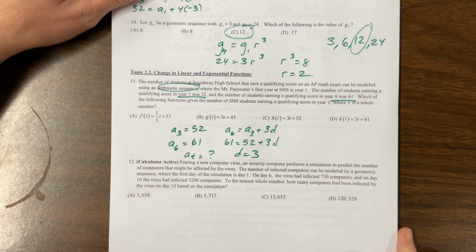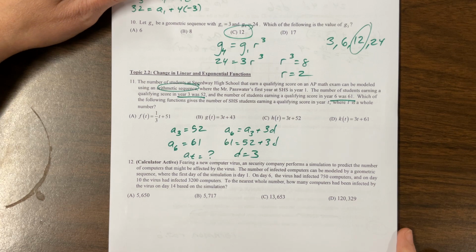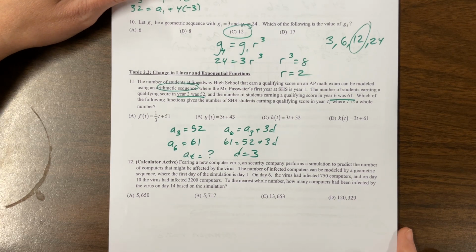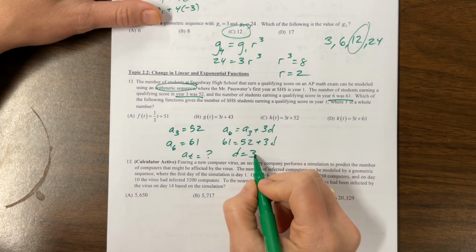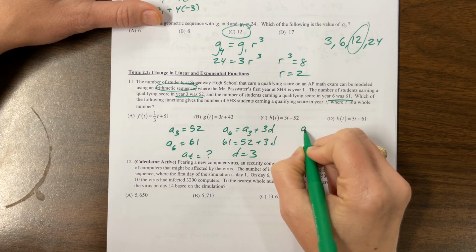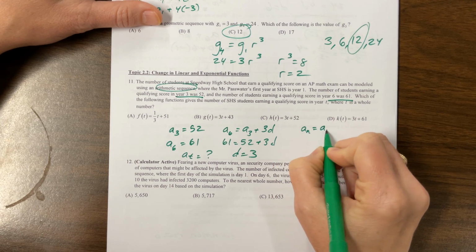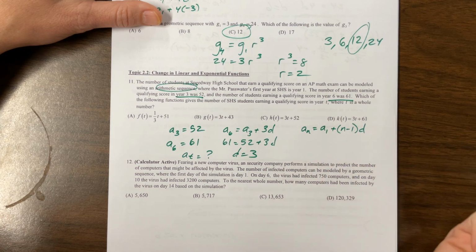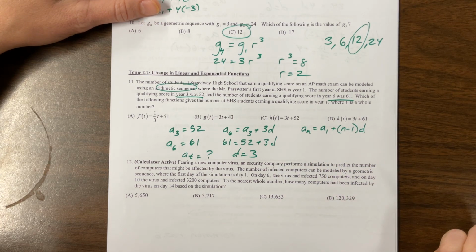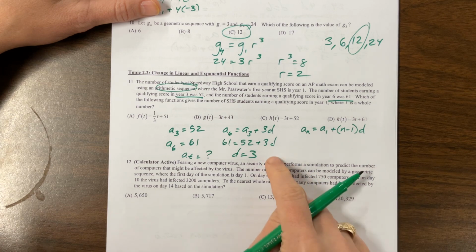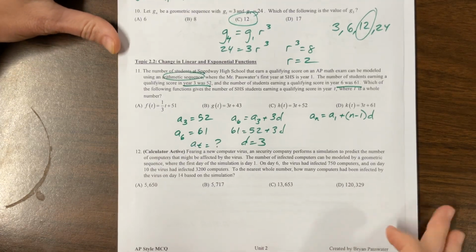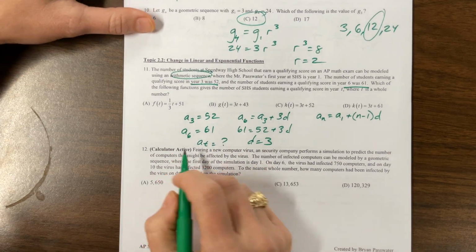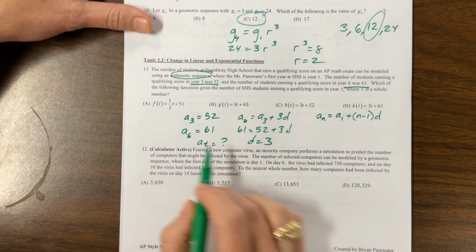Okay, so a sub t, my common difference is 3. So my a sub n is going to be equal to a sub 1 plus n minus 1 times d. Does that help me? Do I know a sub 1? Not yet. Okay. Is this the best way to do this problem? I don't know. If you find a better way, comment below.